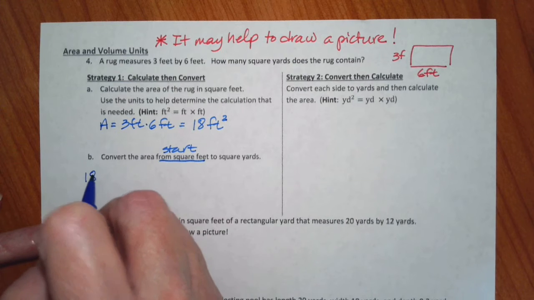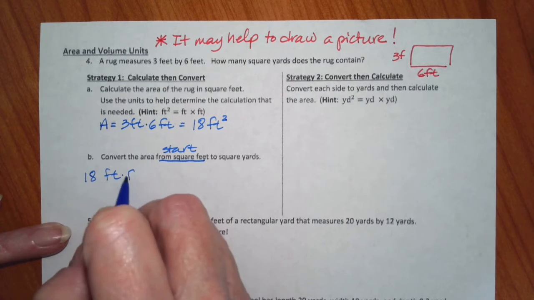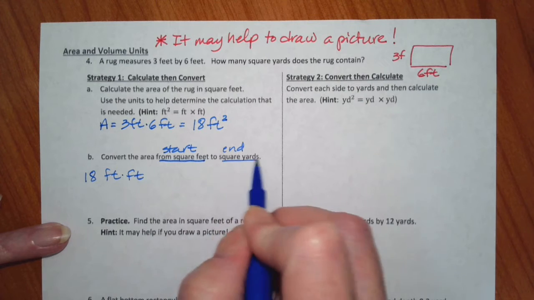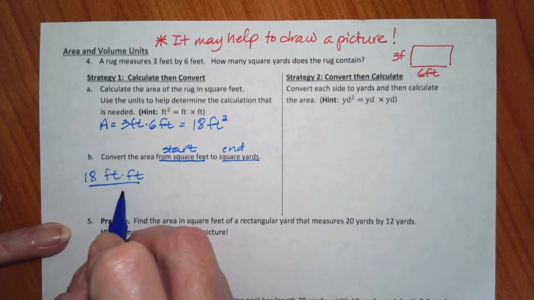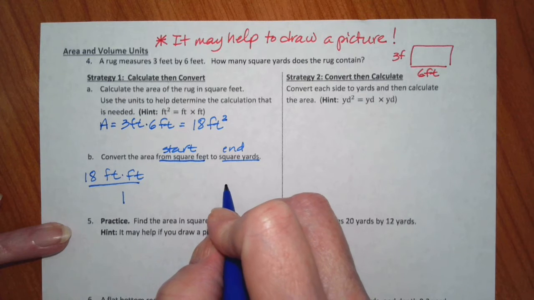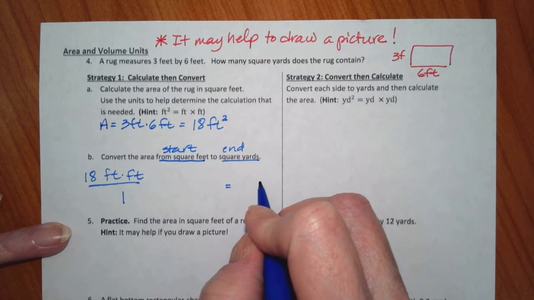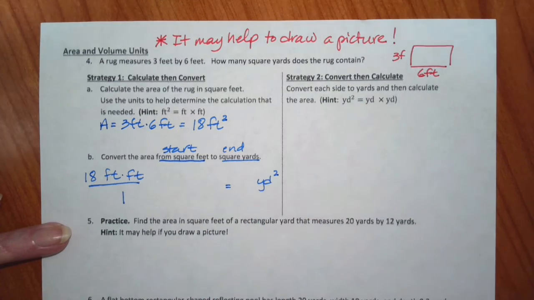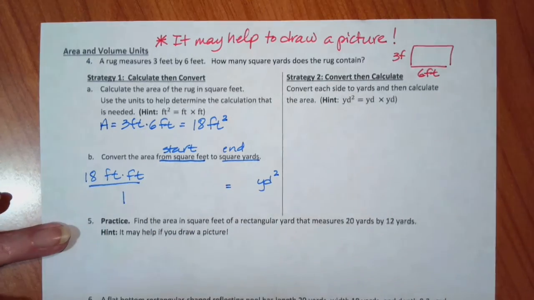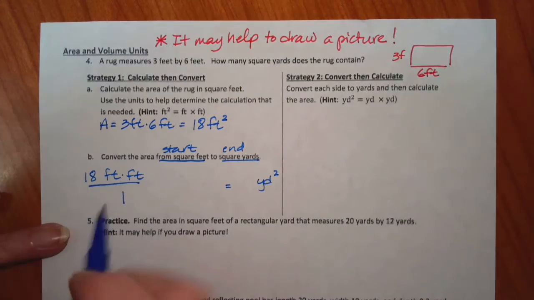So I have 18 feet times feet, and this is my end. And I'm going to have to get over here to yard squared. Okay.